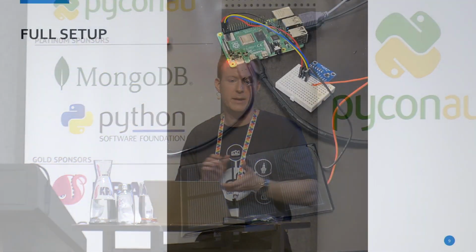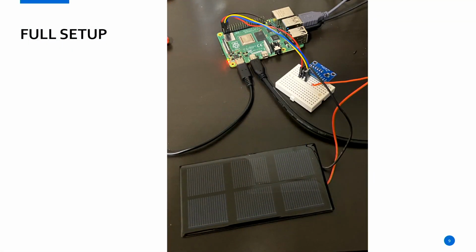And fully set up, it looks a little bit something like this. Starting at the bottom of the screen, we have our little mini solar panel connected to our ADC, and then that is being read into the I2C pins on the Raspberry Pi.